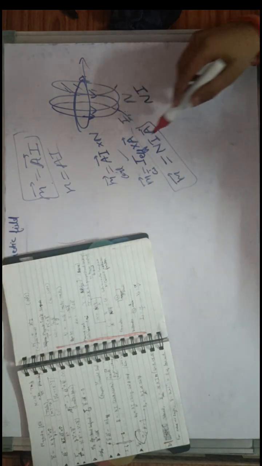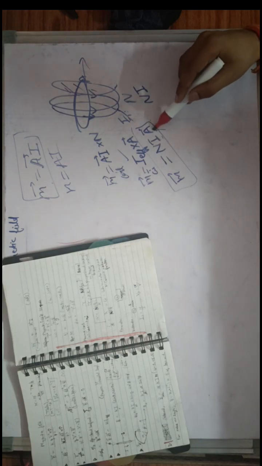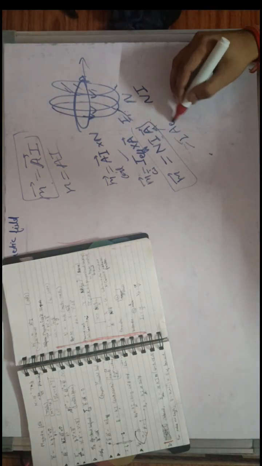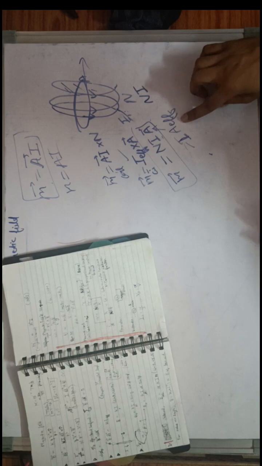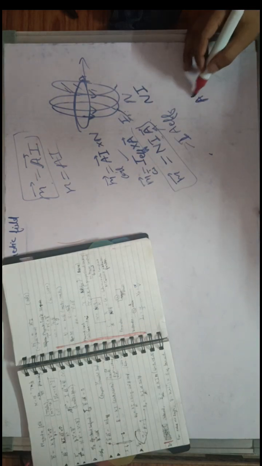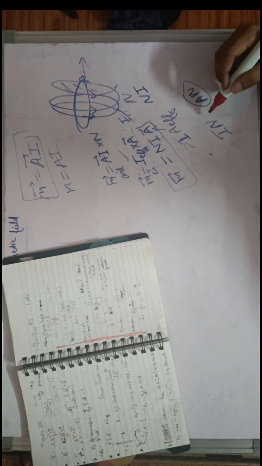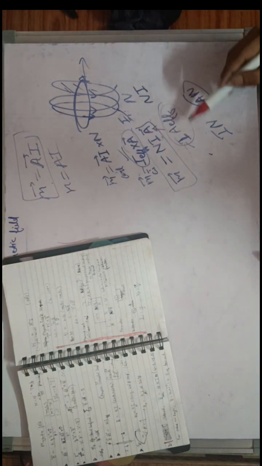Either I call it I effective, or I simply take it as A effective. It is just my wish. I can take any area vector. I can call A into N as A effective, or I can call I into N as I effective. I can write as this or this. The value will remain the same.